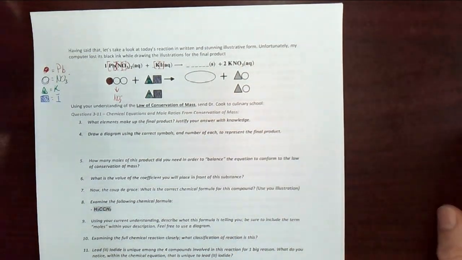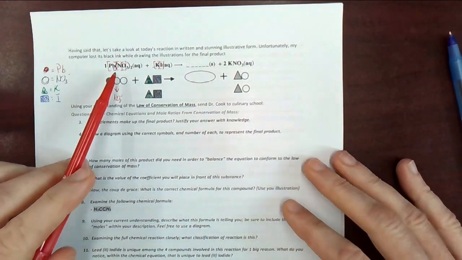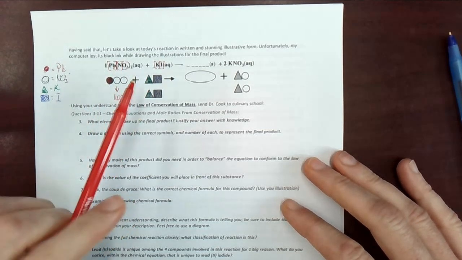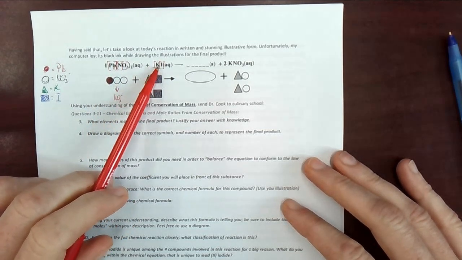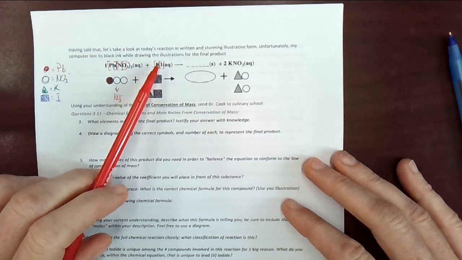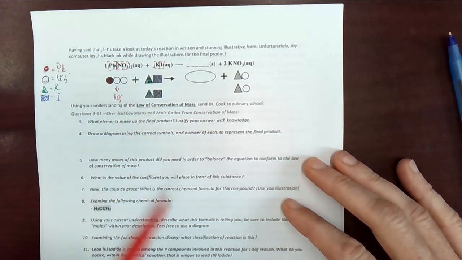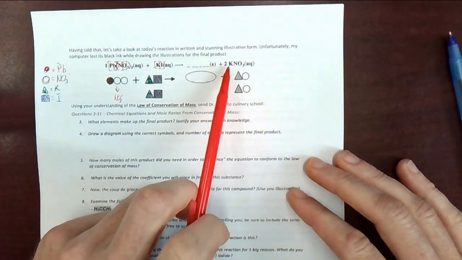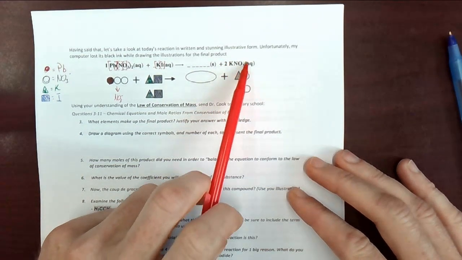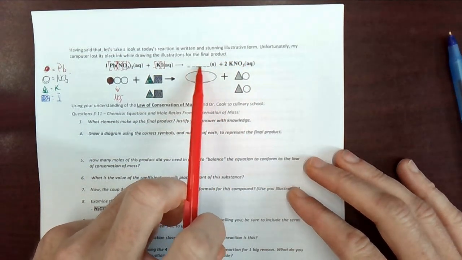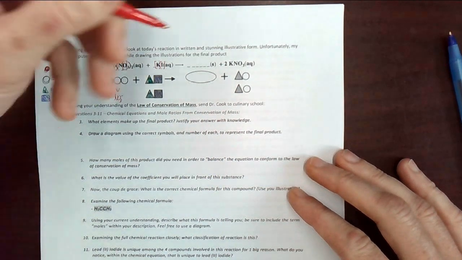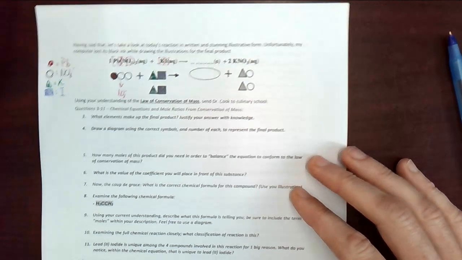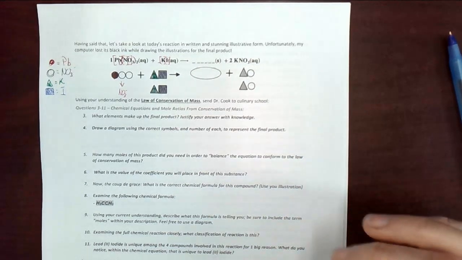Okay, so here's our two reactants. So we have PbNO3 is one reactant, and this is called lead nitrate. And the second ingredient in the recipe is KI, which is potassium and iodine. So this is potassium iodide. Okay, so just like in the last lab, I've given you one of the products, and I've asked you what the other product is going to be. So I need to know what goes here, what's the other product going to be made of, and how many will I have. So this is what we're going to use the law of conservation of mass for.